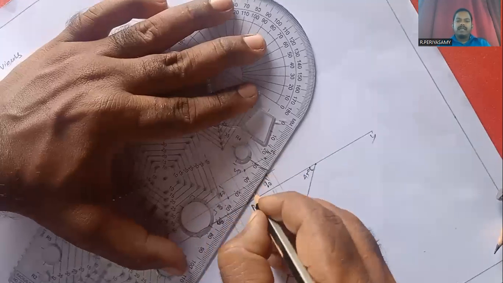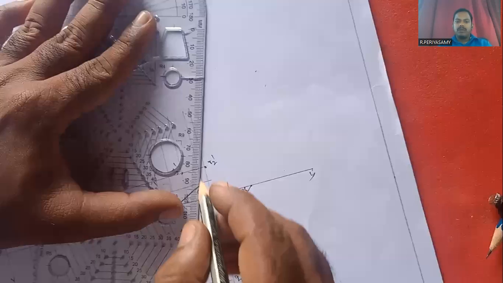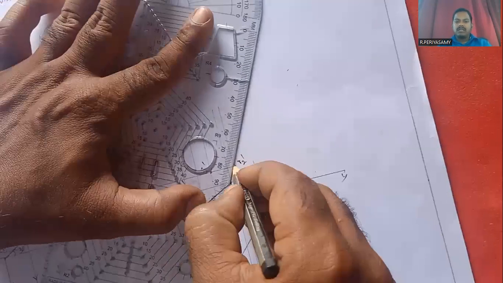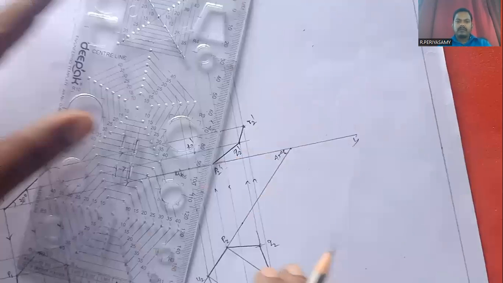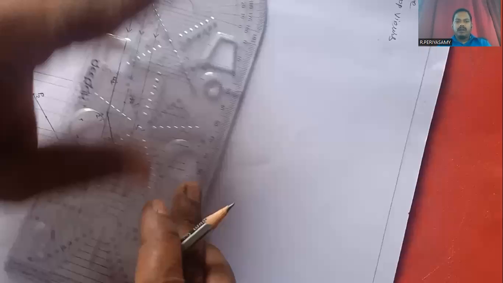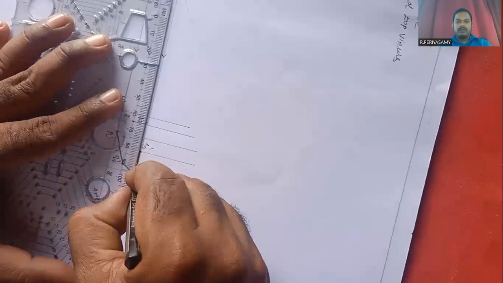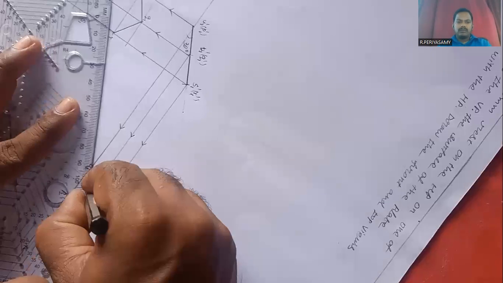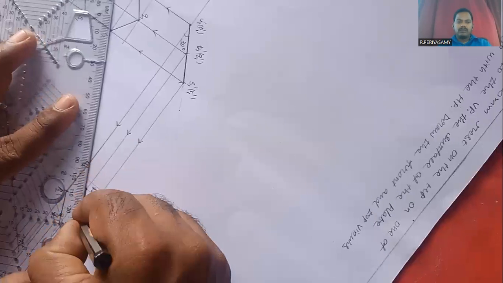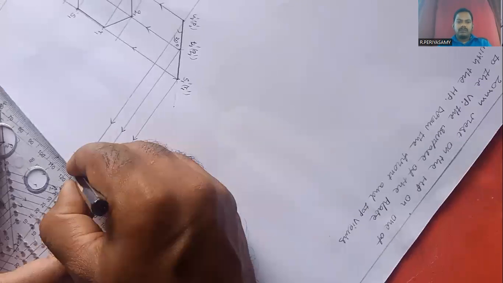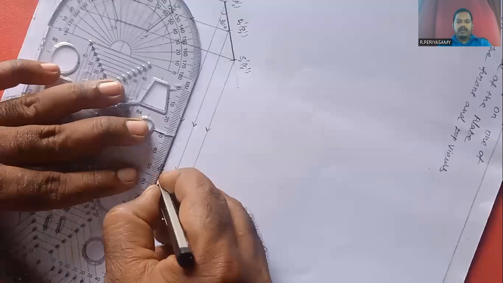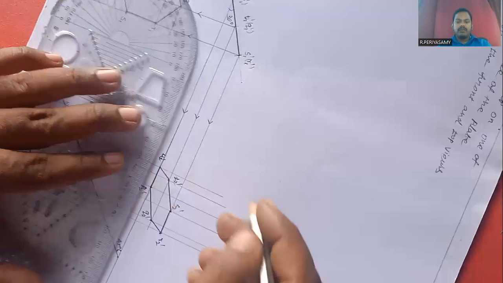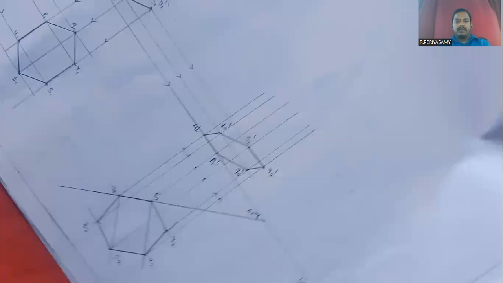When the hexagonal plate is inclined at 45 degrees to the VP, this projection is the final front view projection of the given hexagonal plate.